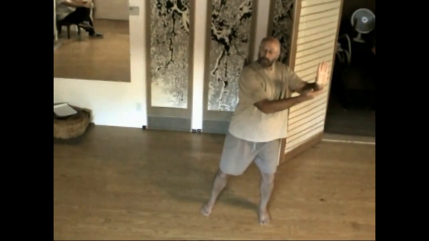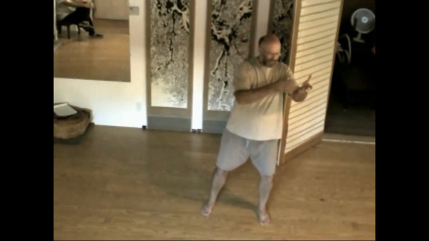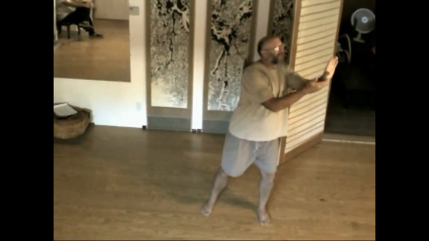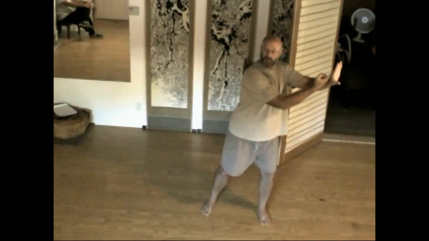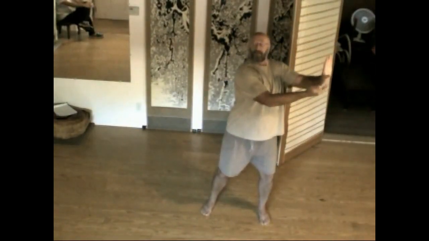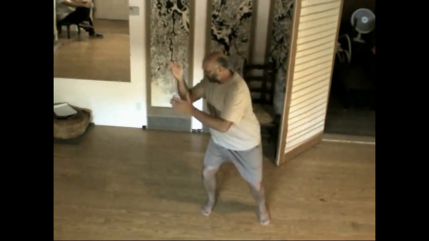But the timing of the rebound is different. Because what happens here is I sink, and in the rebound I open and continue my turn in the same direction rather than reversing the spiral on the right leg. I actually reverse it at the top of that bounce. That's kind of exaggerated.